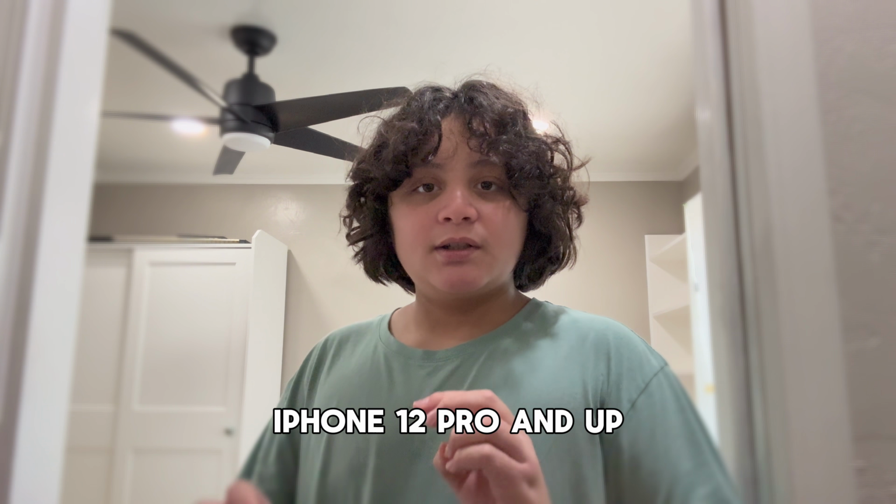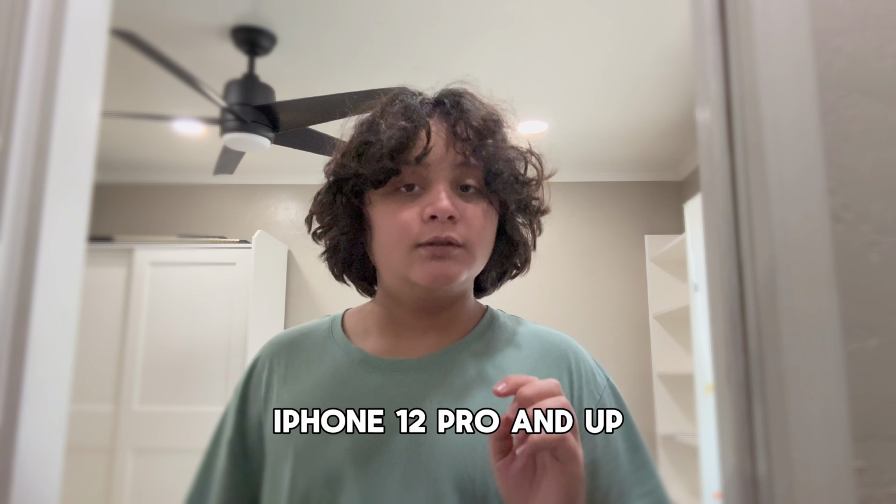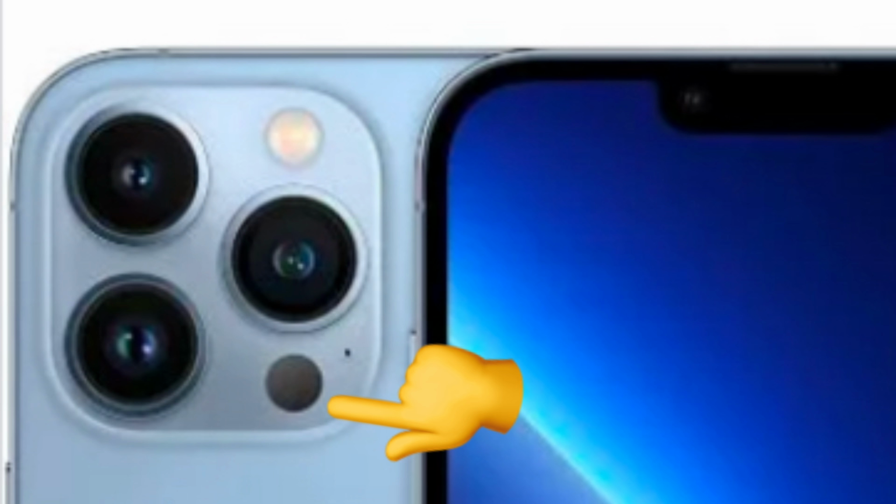For older phones, you have to manually press the photo button. But for newer phones that have the LiDAR sensor, which is that black dot on the front part of your phone, that's the one that does the laser light pulses and the one that adds depth. So try not to block that one.